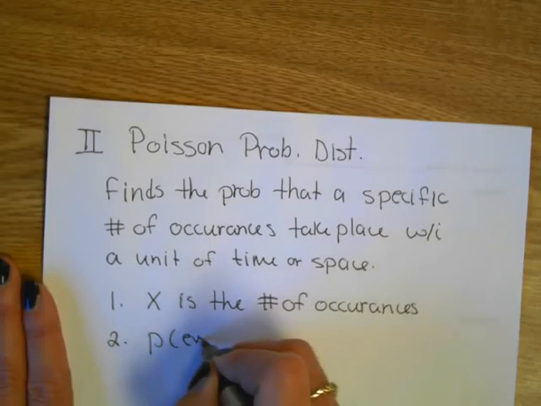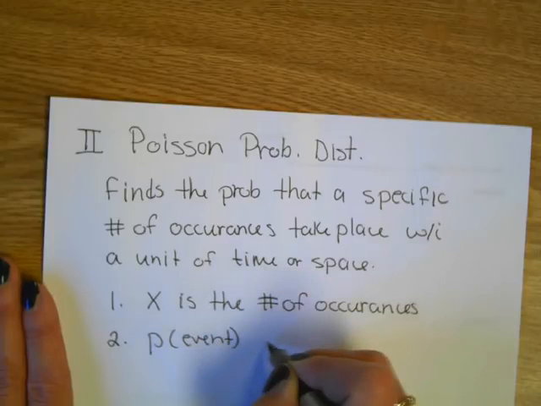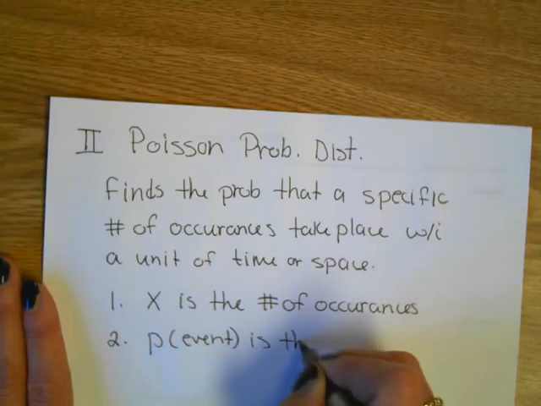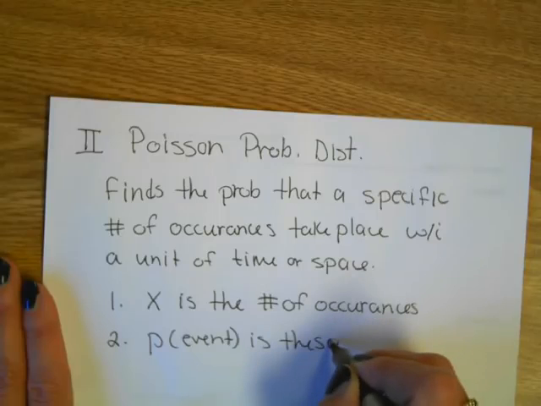The probability of the event happening is the same for each interval.